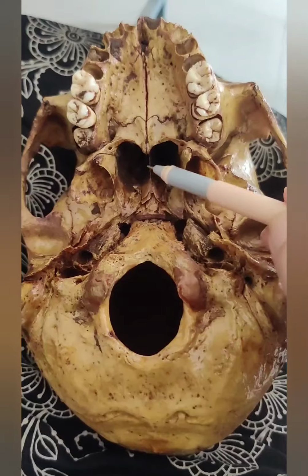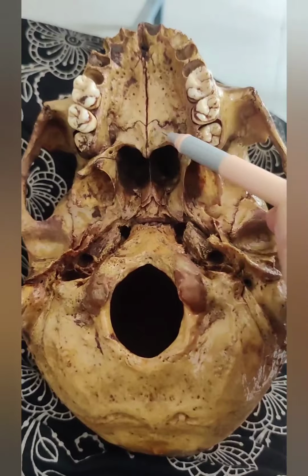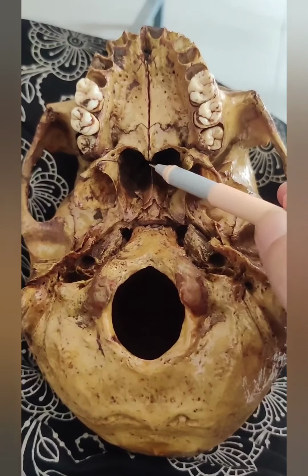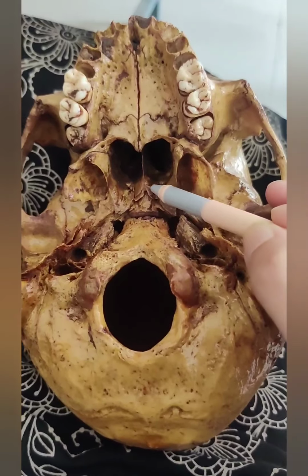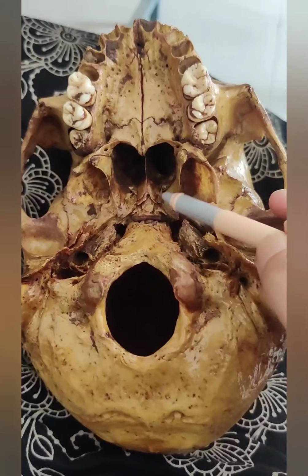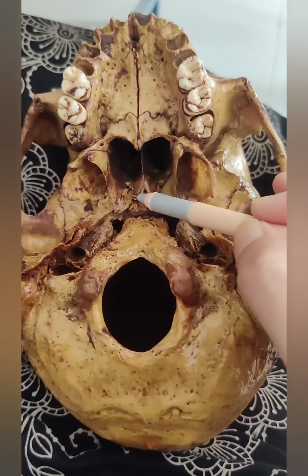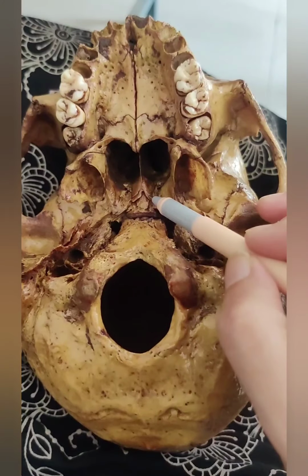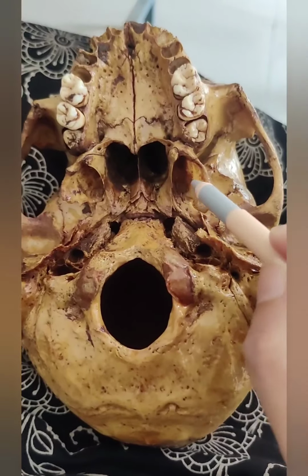The posterior border of the vomer bone articulates inferiorly with the horizontal plate of the palatine bone, and when traced superiorly, this vomer bone splits to form the ala of vomer. This is the ala of vomer. In relation to this is the medial pterygoid plate. This is the medial pterygoid plate, and this is the lateral pterygoid plate.